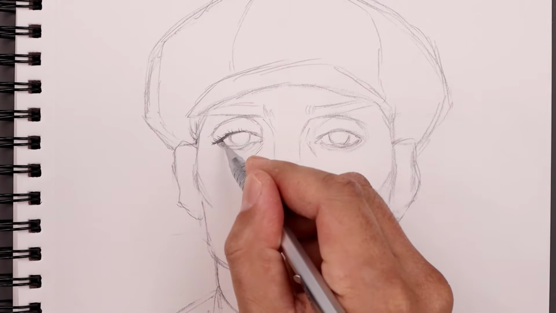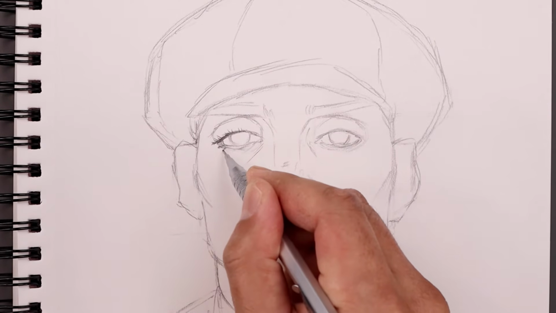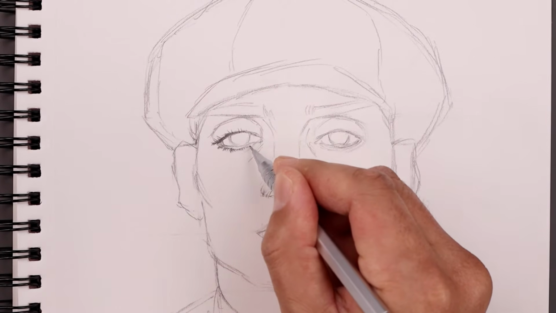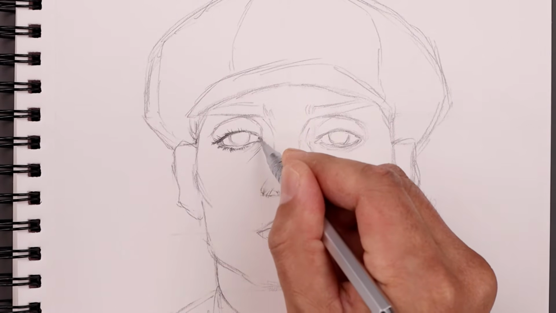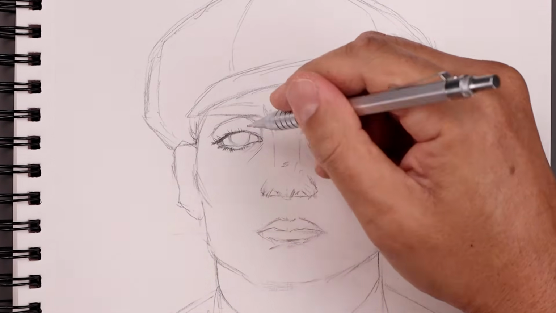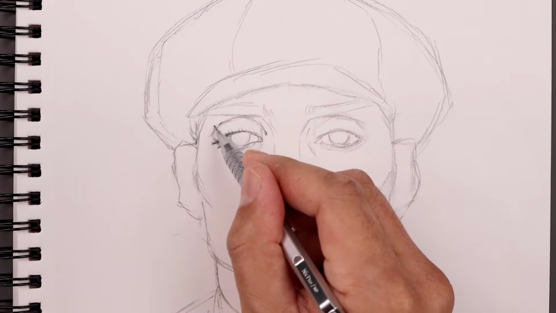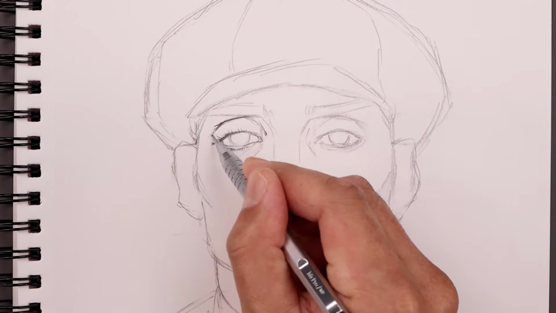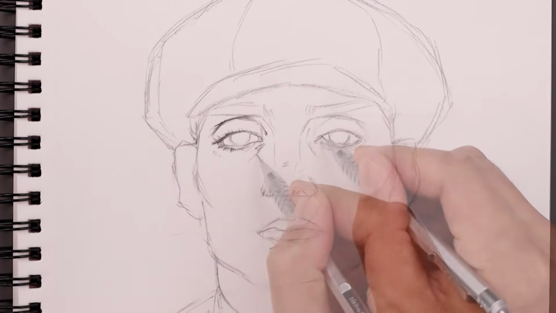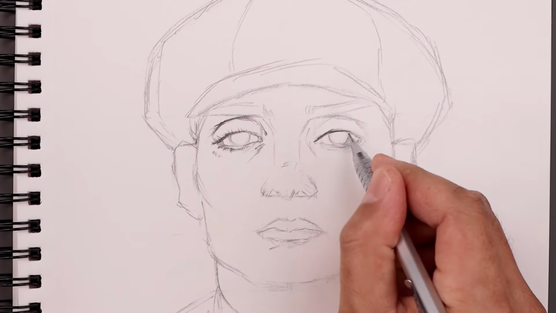Now let's work our way around the outside, coming down towards the bottom. Let's add the bottom row of lashes, coming in. Move over and do the same thing on the right.